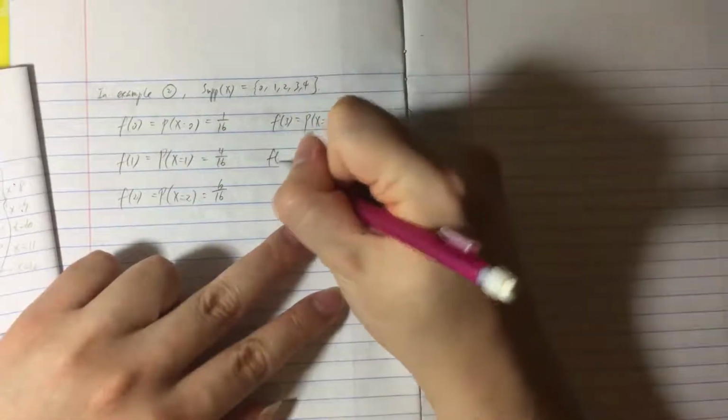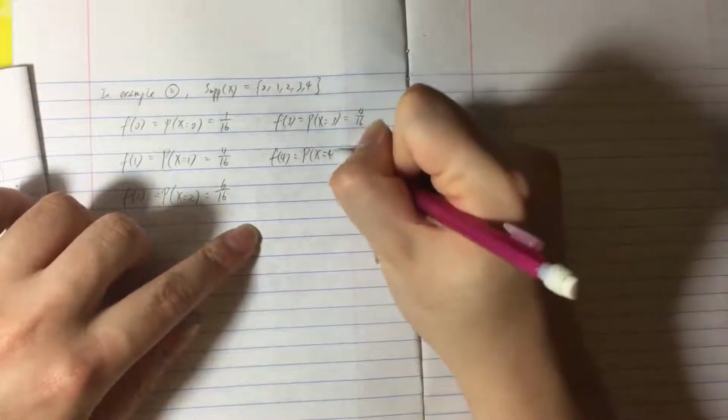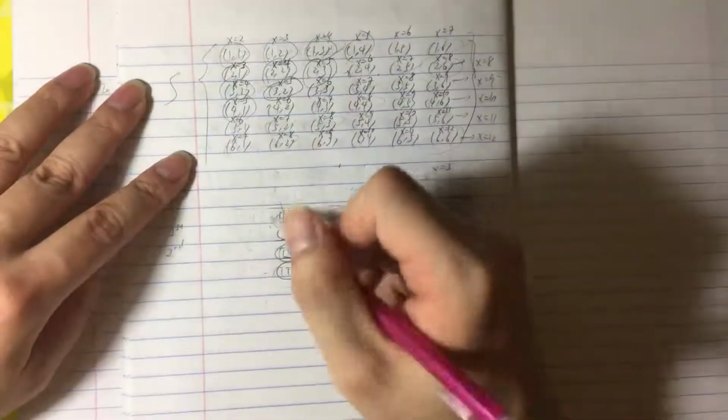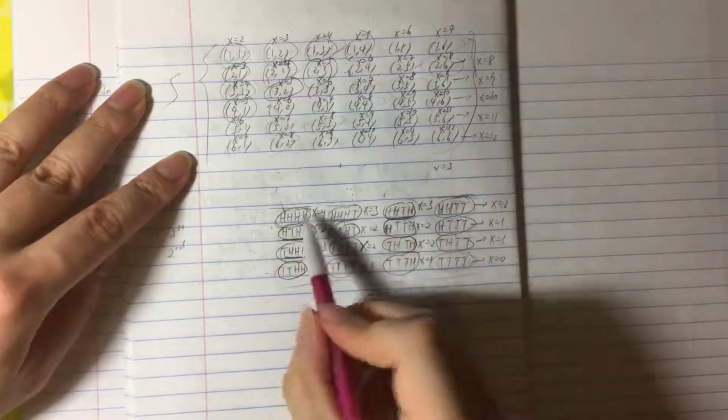Then f of 4. That's the probability that x equals 4. X represents the number of heads. Only this one has x equal to 4. This is 1 out of 16.